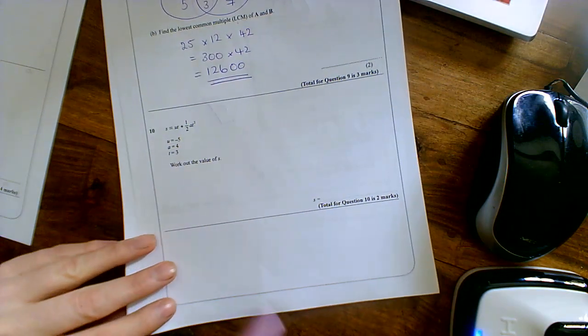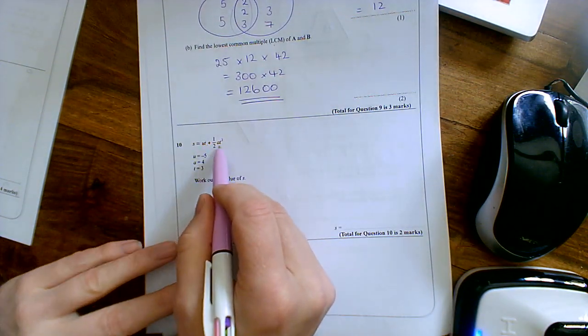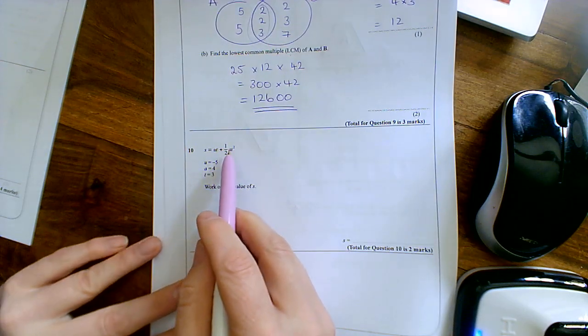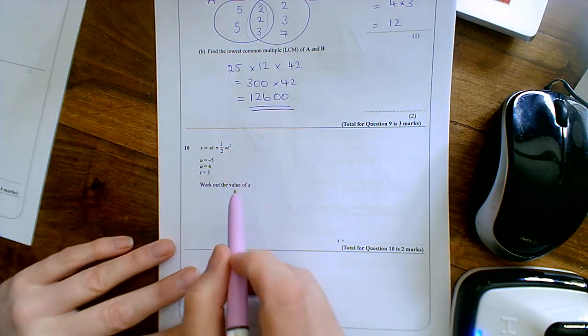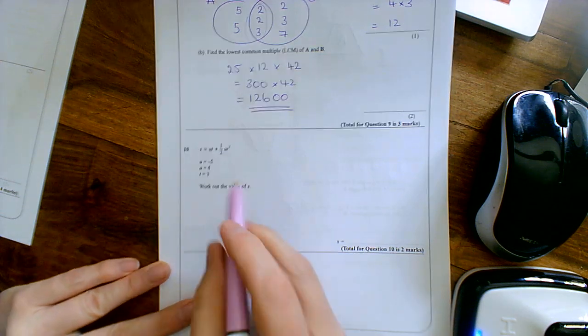Okay. Next one, S equals ut plus half at squared. This is one of the SUVAT formulas which the A-level people used to use all the time, but now it's been snuck into GCSEs just to make it fun.